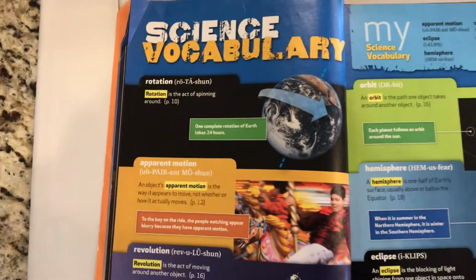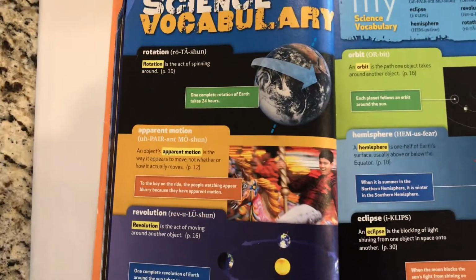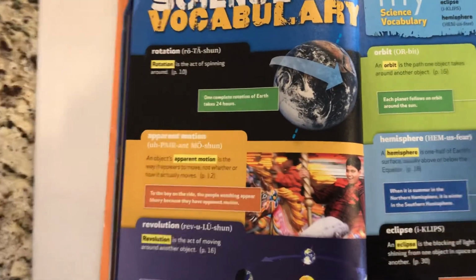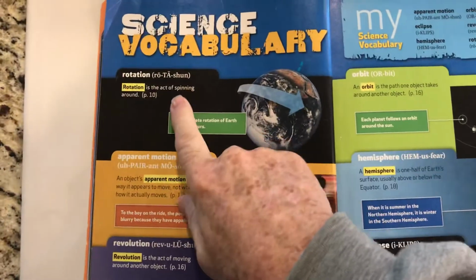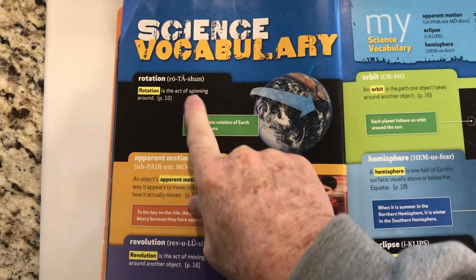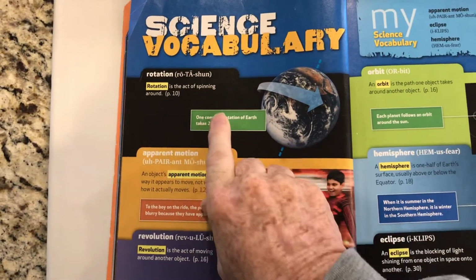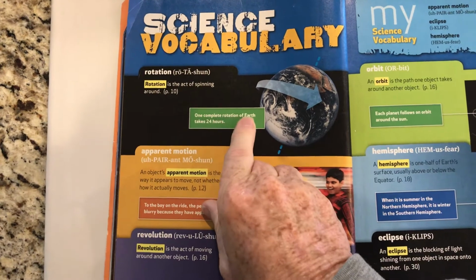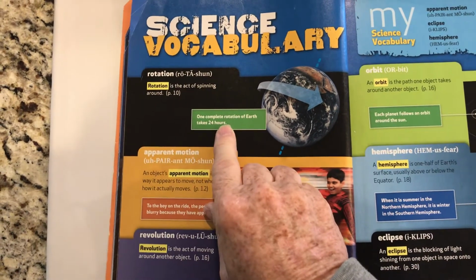Here's your vocabulary, and I would like you to copy this in your science notebook. So the first word is rotation. You've had this last year too. Rotation is the act of spinning around. One complete rotation of the Earth takes 24 hours.